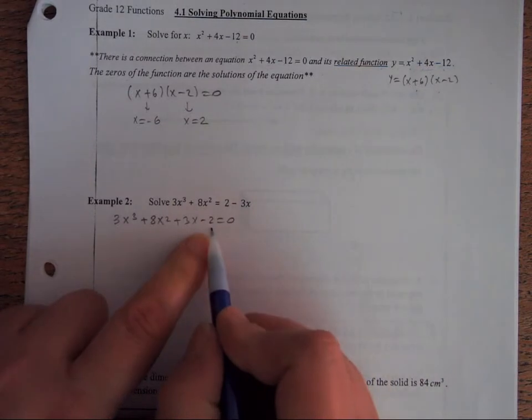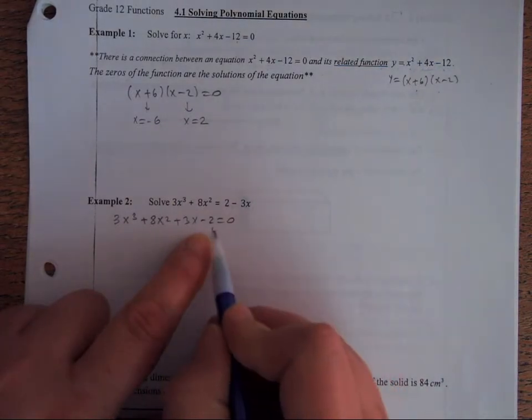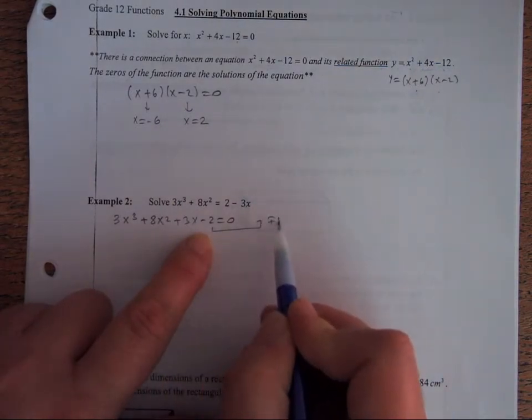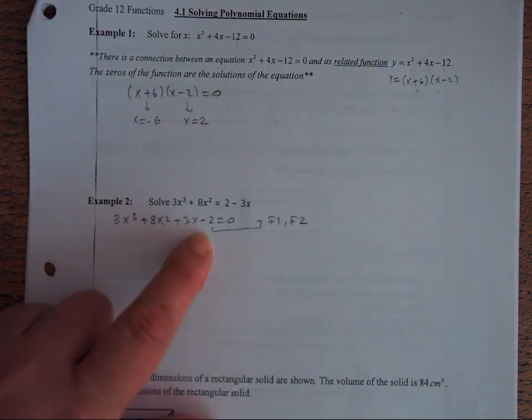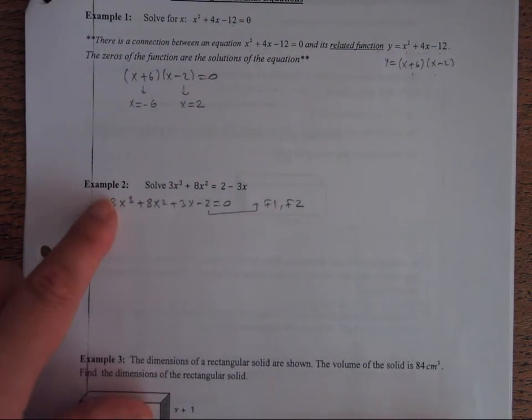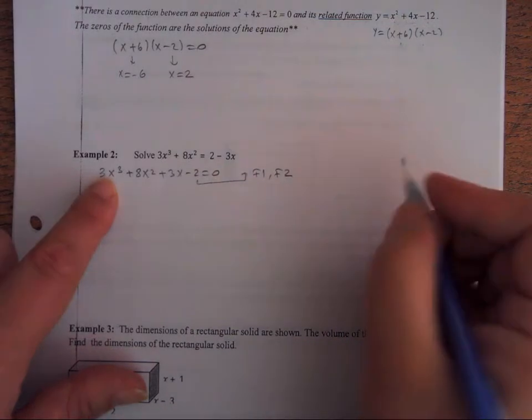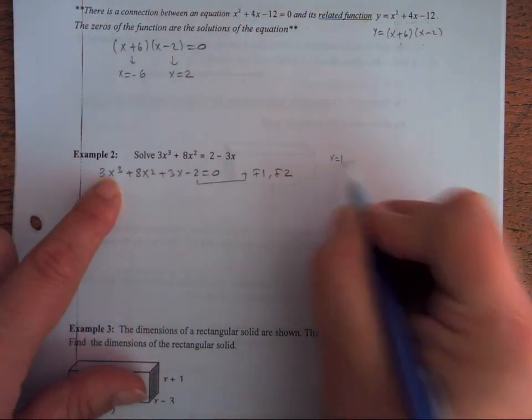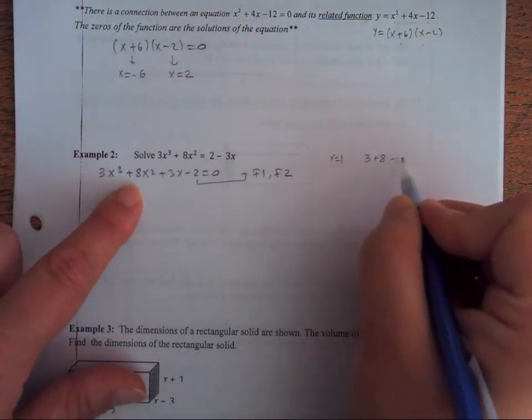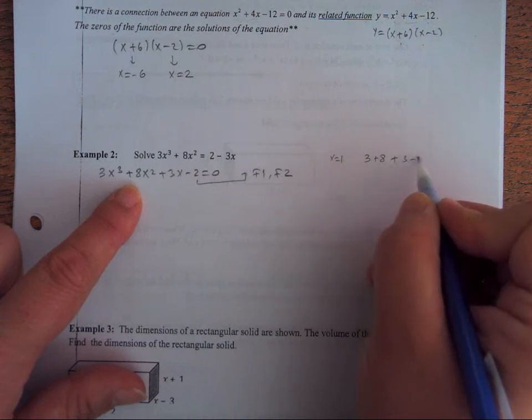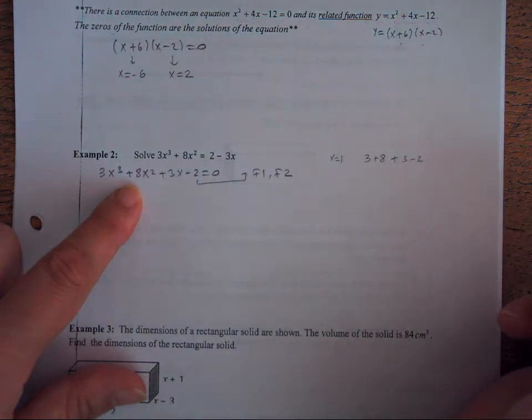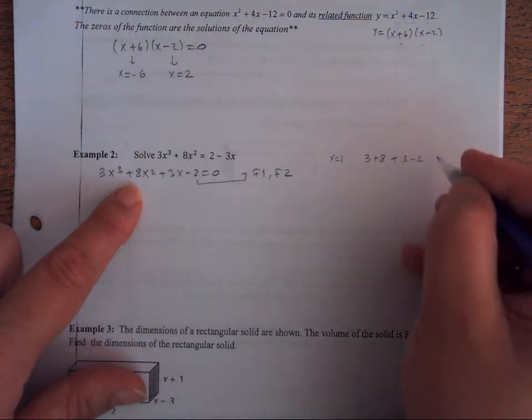So we look at the last number. Find the factors of that number. Plus and minus 1, plus and minus 2. So start trying. If we try 1, so 3 plus 8 plus 3 minus 2. This is not equal to 0, right?